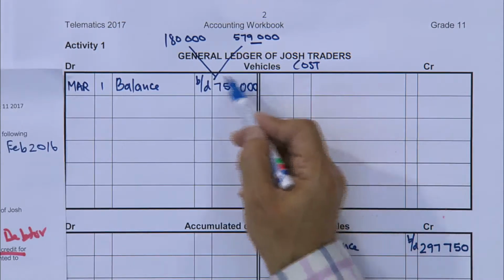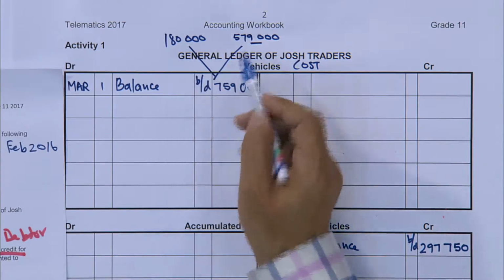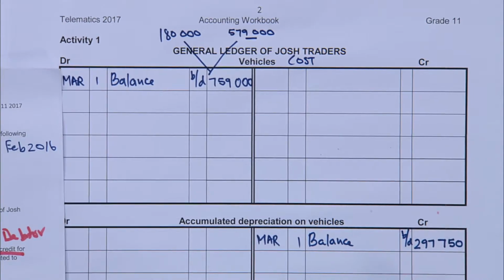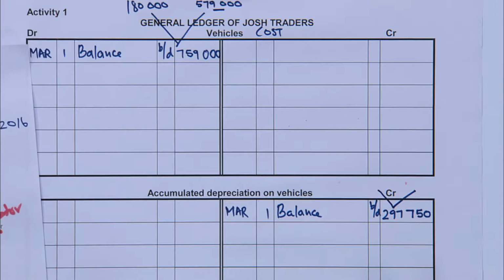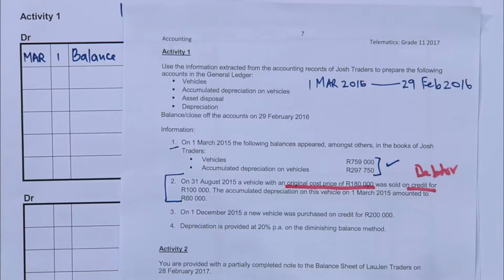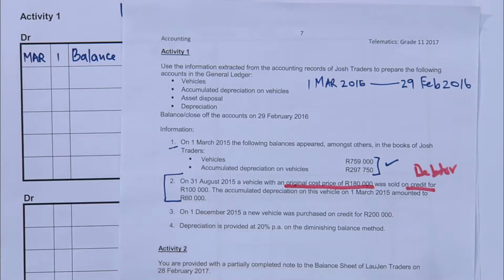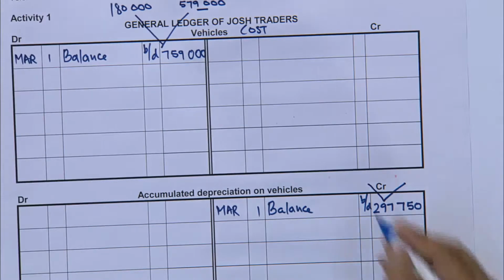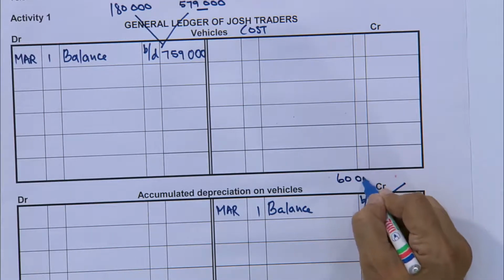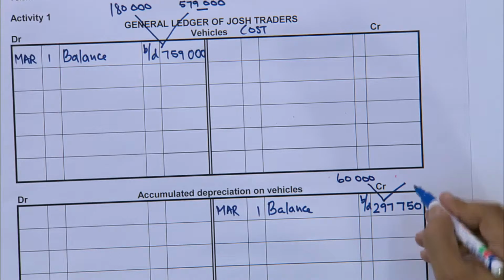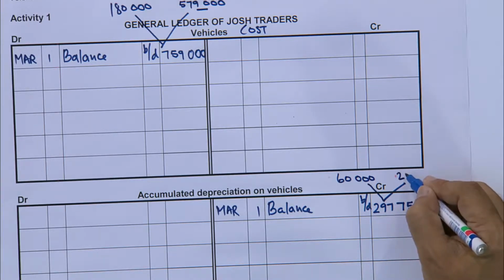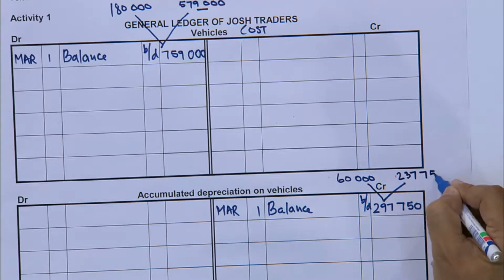So I'm assuming now that the opening balance of the vehicles was two vehicles that they gave us. Okay, I hope that's clear, grade 11s. Then in the same way, I look at the accumulated depreciation, and I split the accumulated amount also in two. Now they're telling me in the exercise that the accumulated at the beginning of the year amounted to 60,000. So I am at the beginning of the year. So one figure is 60,000. That means I can calculate the other figure, and that will just be 60,000 less. So that will be 237,750.